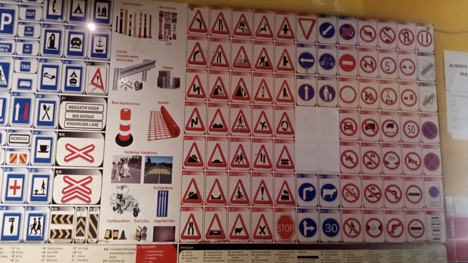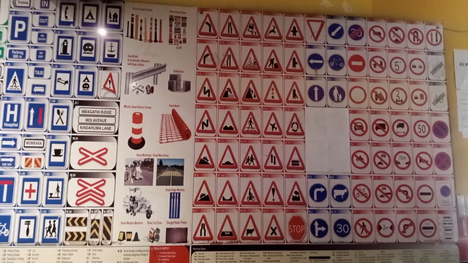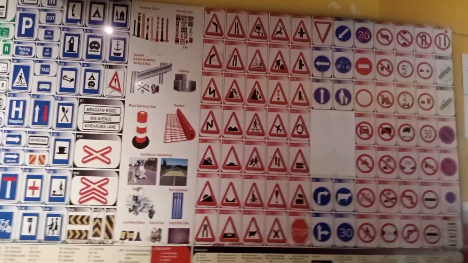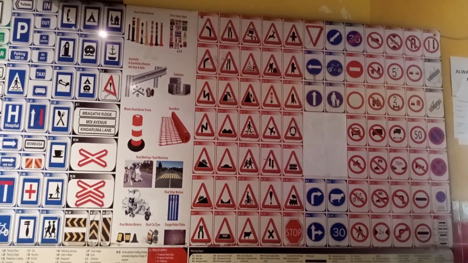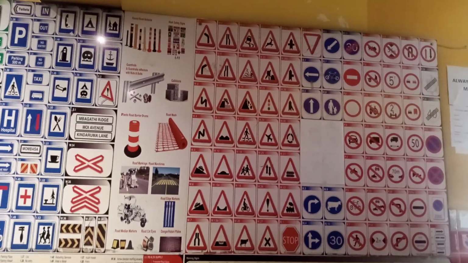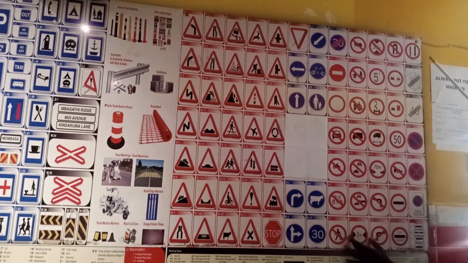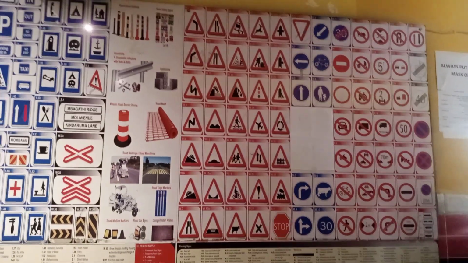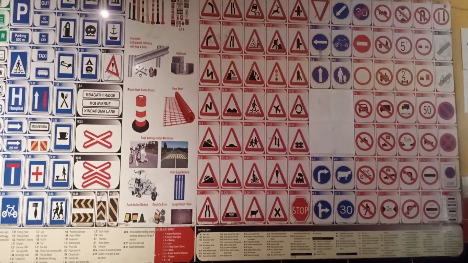No entry for vehicles exceeding the weight shown per wheel axle. No entry for vehicles exceeding the length shown. This is length, this is height, this is width. A distance to be kept between two moving vehicles. Keep a distance of 70 meters between two moving vehicles.